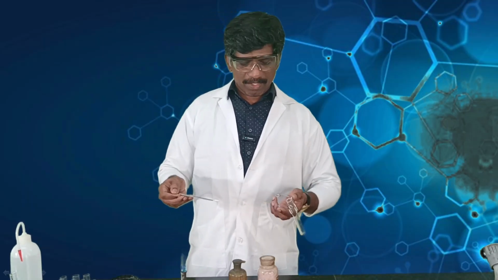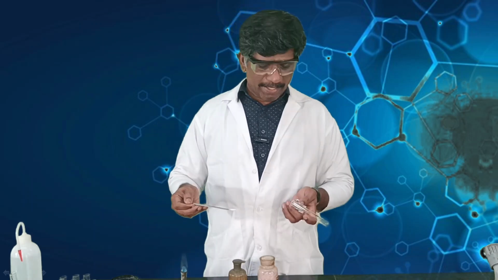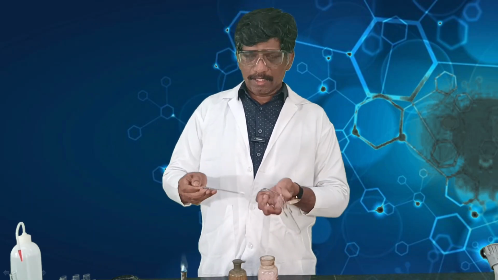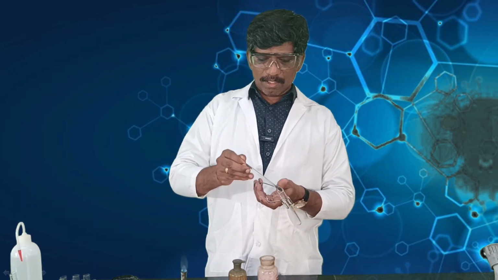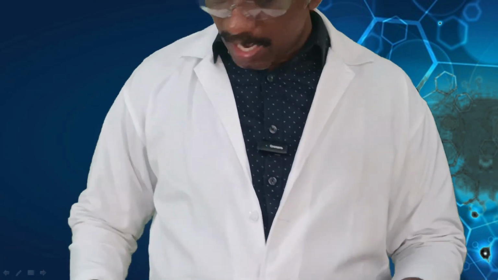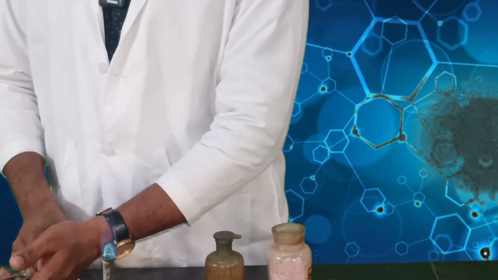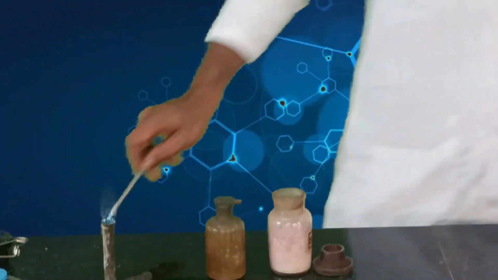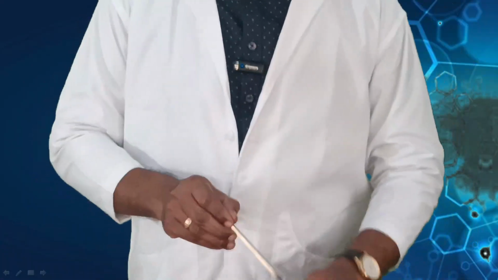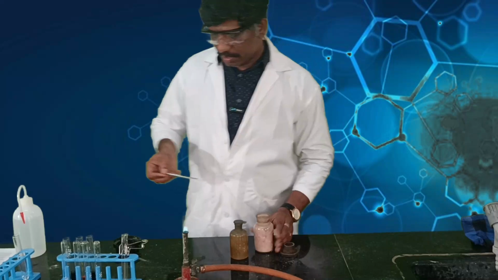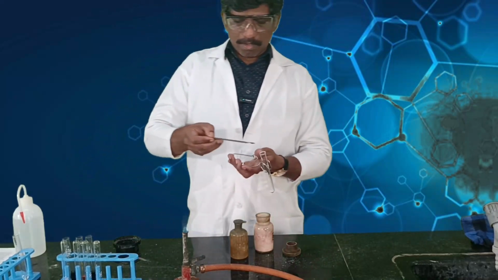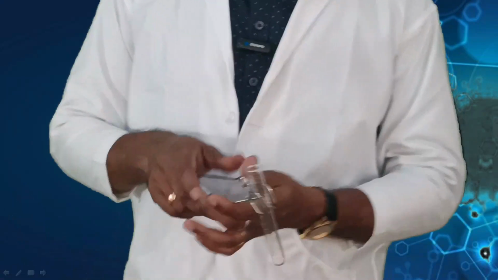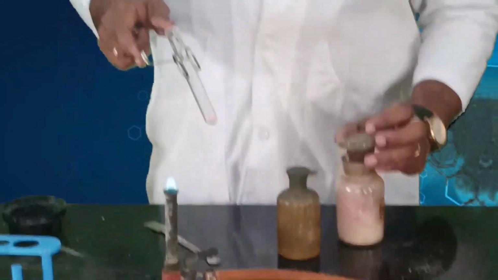Now we shall see the test to detect amides. In order to do that, take your substance, add a little bit of sodium soda lime. Take a little bit of soda lime and then heat.